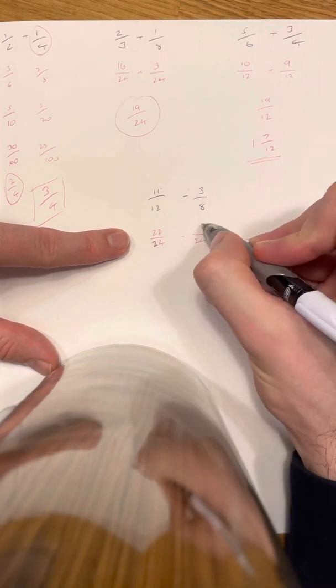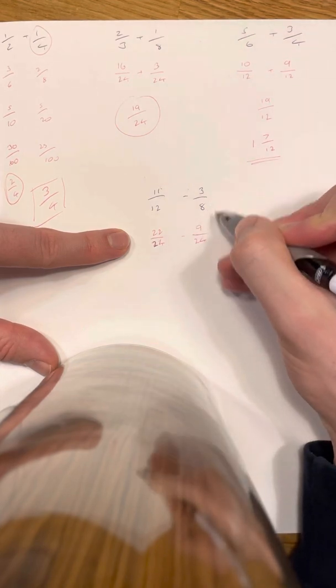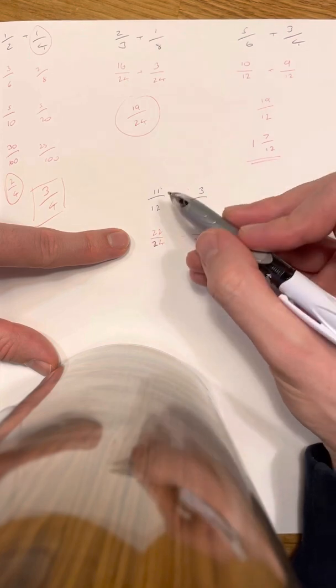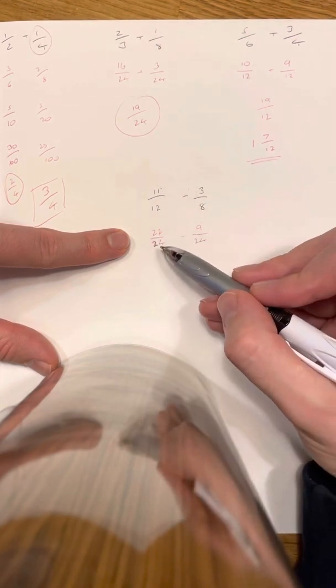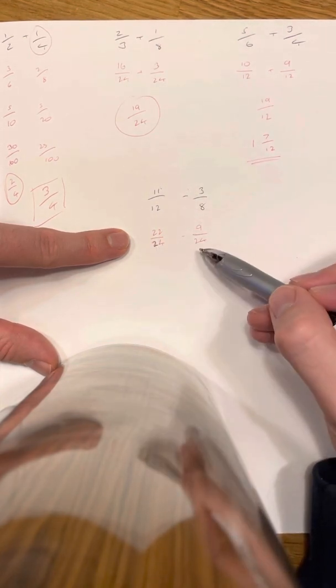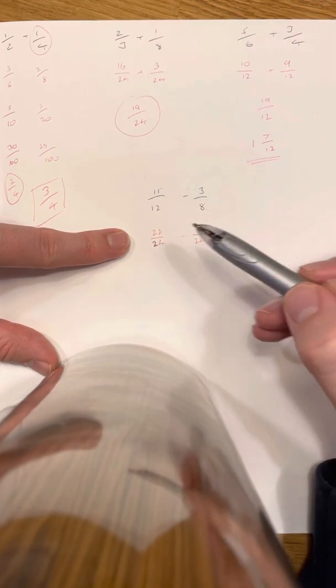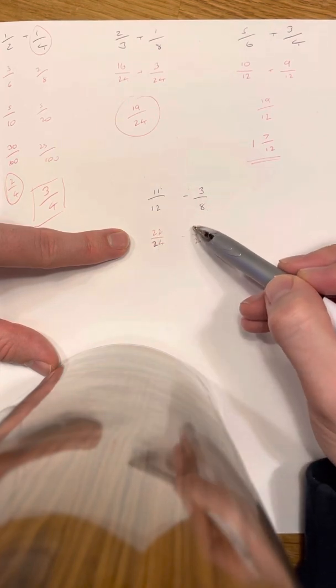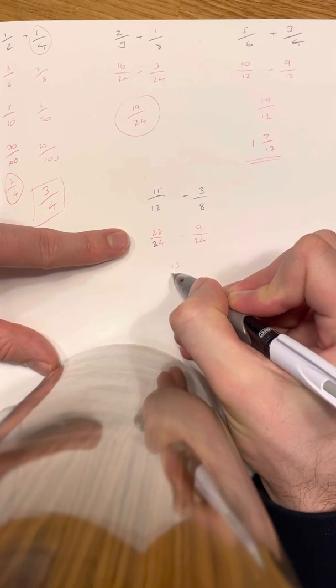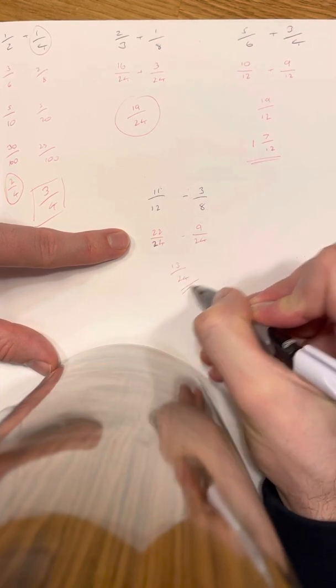8 times by 3 gives me 24. So I'm going to take the 3 and times it by 3. That gives me 9. So these two fractions are the same quantity, okay? So I'm still doing the same sum. It's just now in a situation where I can actually do it because the denominators are the same. 24 and 24 on the bottom, so I take away the tops. 22 minus 9 is 13 over 24.